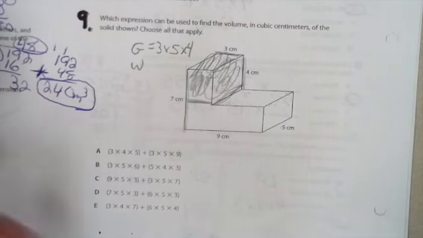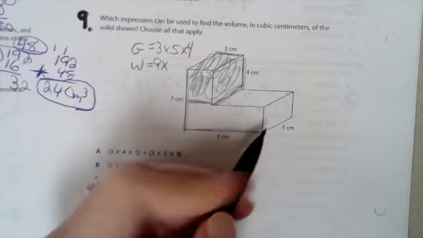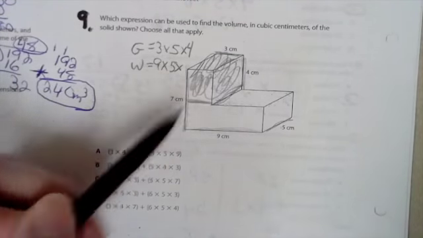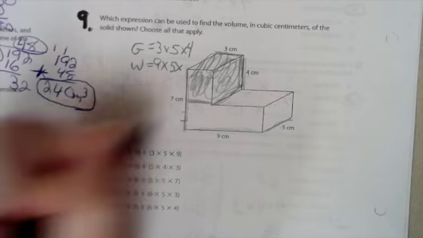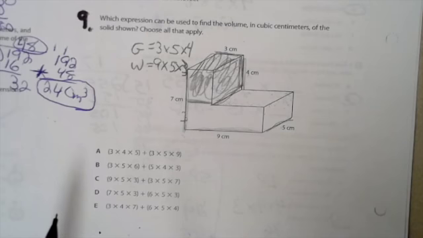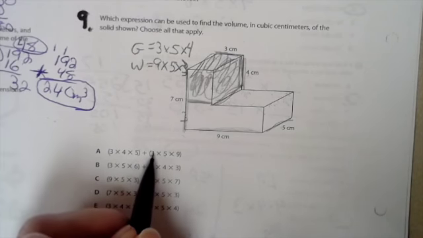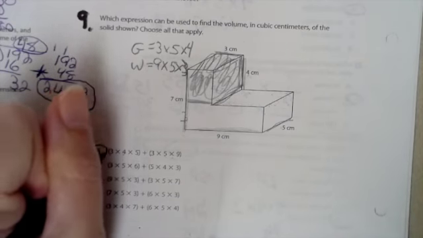The length of our white piece is 9. The width is 5. And our height, not 7, not 4. We have to subtract 7 minus 4 to get 3. So which answer choice says 3 times 5 times 4 and 9 times 5 times 3? Or it could be the same things in a different order, which is this one here. They're the same numbers in a different order. It will still give us the same volume.